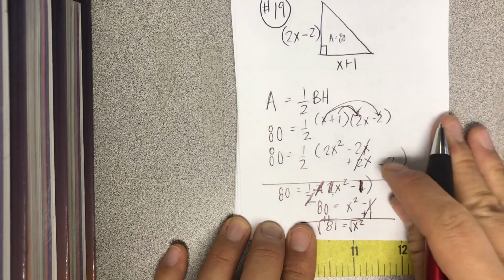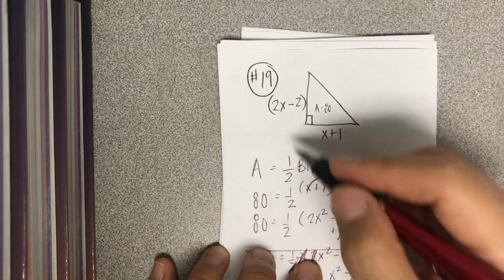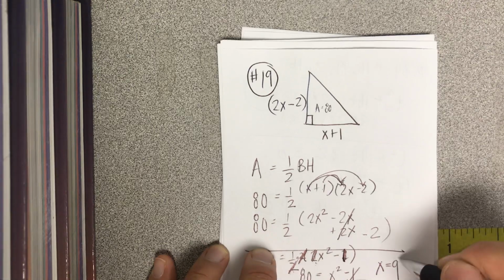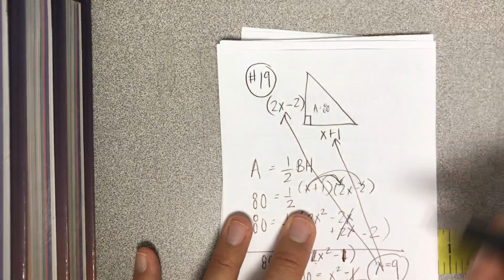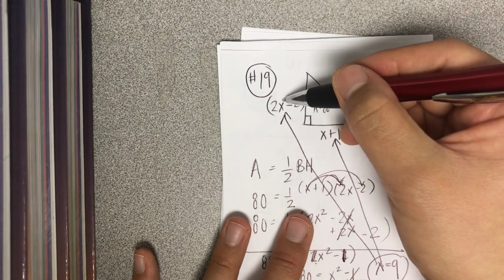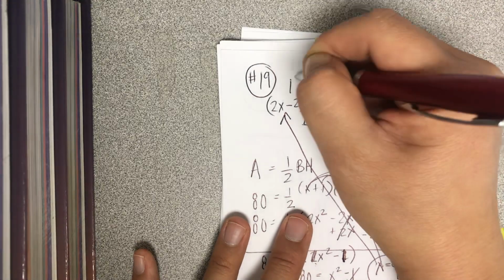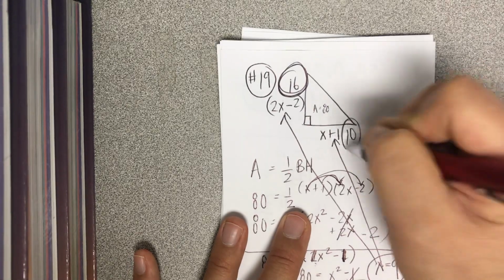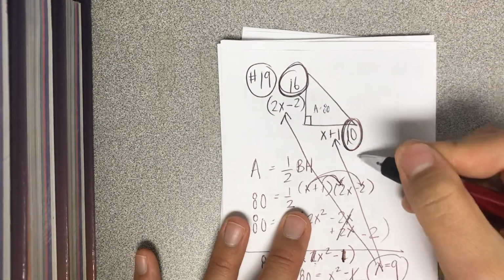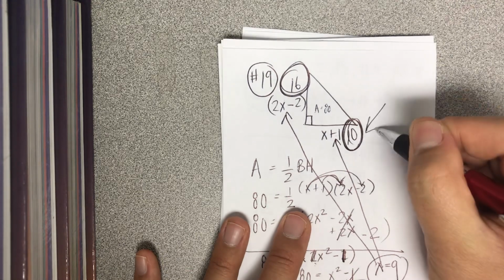They want to know which one is the shorter side. So you're going to have to take this number and plug it in here and then plug it in there. 9 times 2 is 18 minus 2 is 16. It's going to be one side. And then this one is 9 plus 1, which is 10, the other side. So which one is the shorter one? 10, and that is your answer.